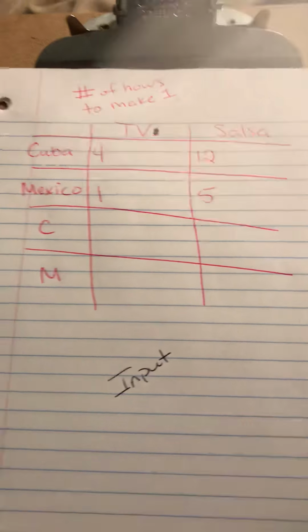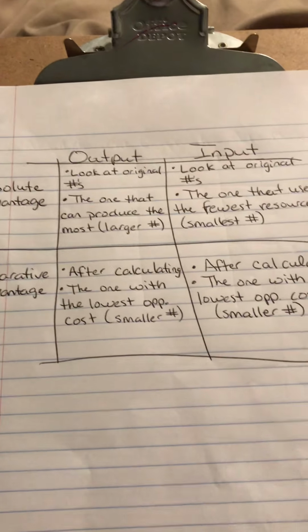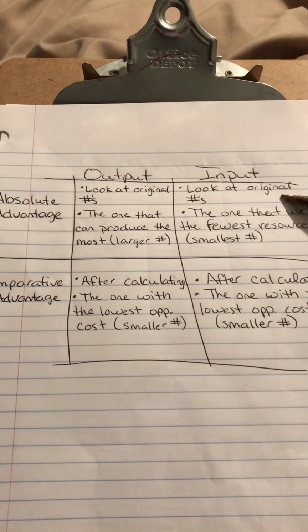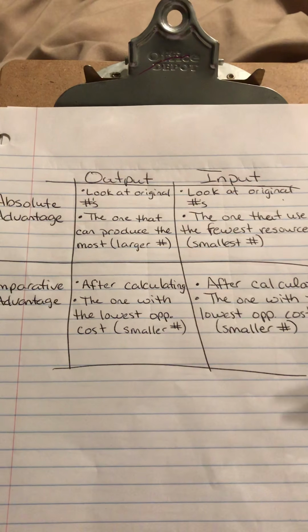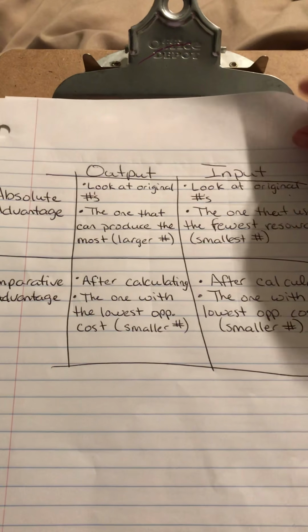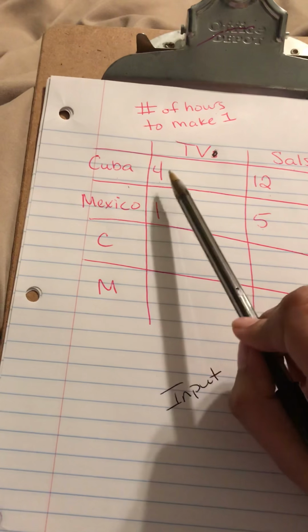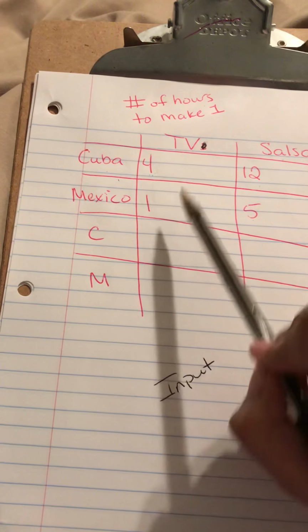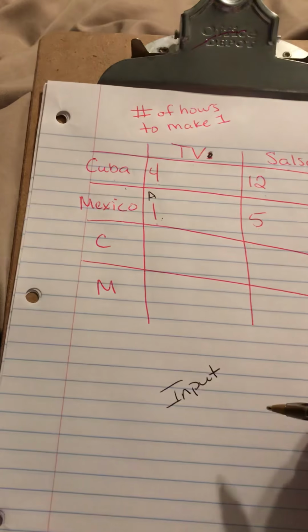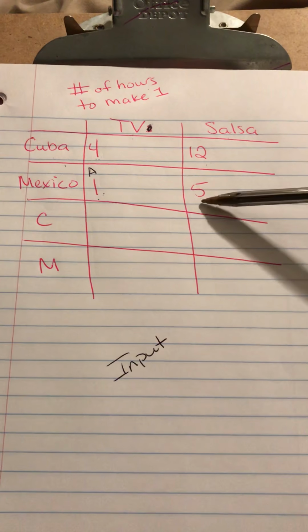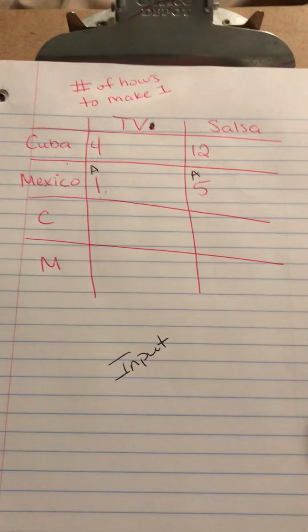So we're saying input, going back to our chart, remember the first thing that we need to figure out is absolute advantage. So again, we're looking at the original numbers, and we're looking at the one that uses the fewest number of resources, or the smaller number. So Cuba takes 4 hours to make a TV, and Mexico takes 1 hour. So Mexico has absolute advantage in the production of TVs. And salsa, it takes Cuba 12 hours and Mexico 5 hours. So again, Mexico has absolute advantage in the production of salsa.